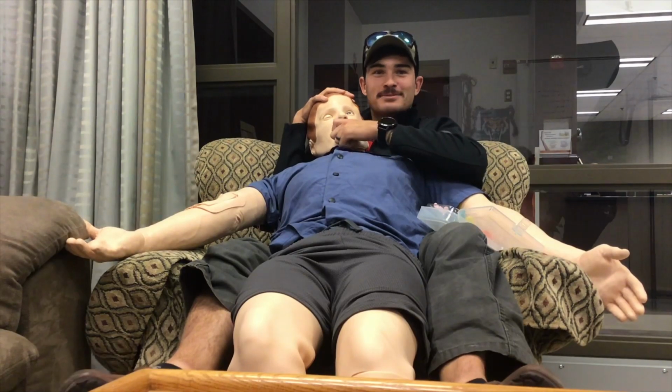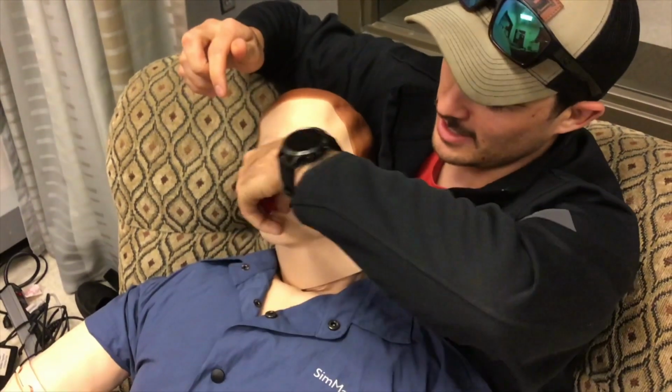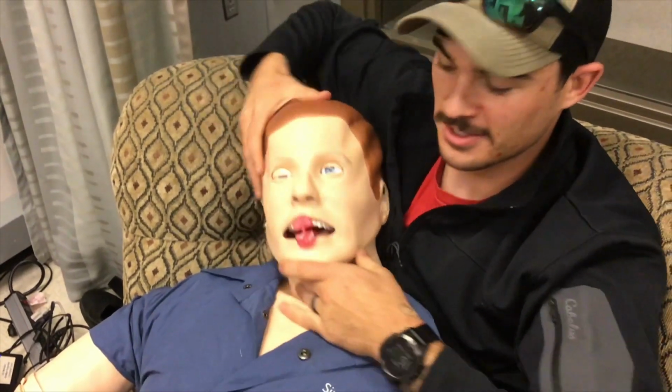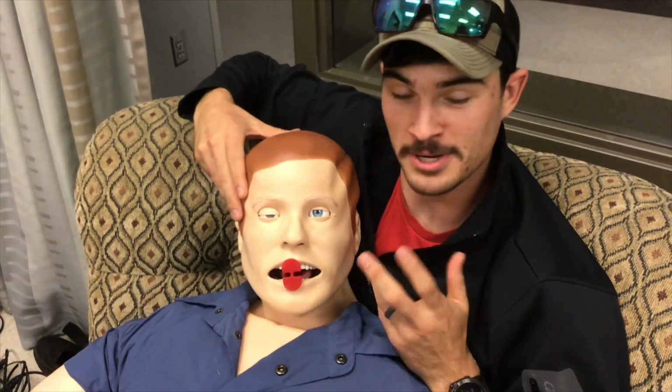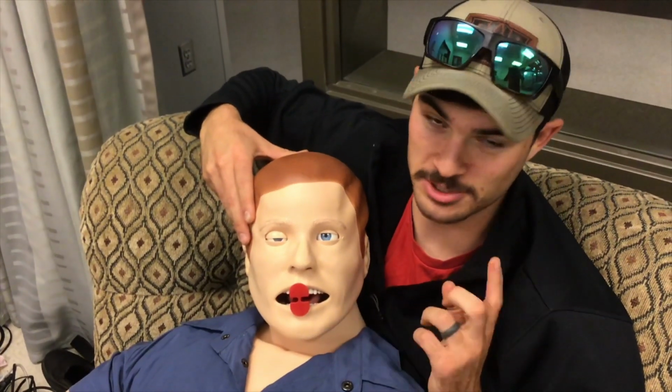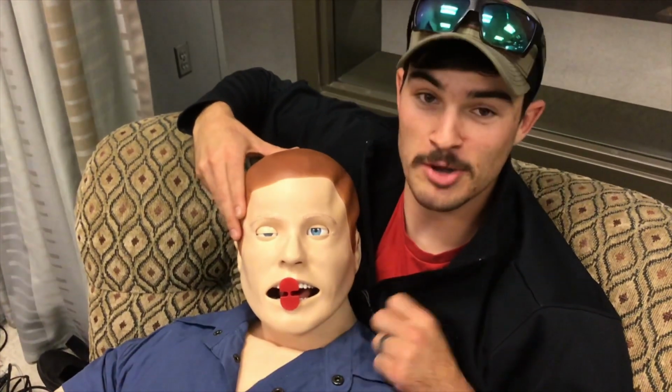Don't put an OPA in this way either. Inserting it, rotating it down, grabbing the tongue forward. There you go. If your patient aspirates, obviously take it out. We're going to need a suction. They have a gag reflex, which is a contraindication. That's all you need to know about OPAs.